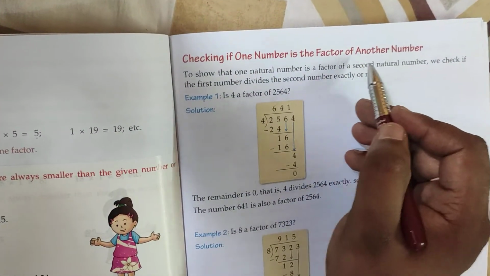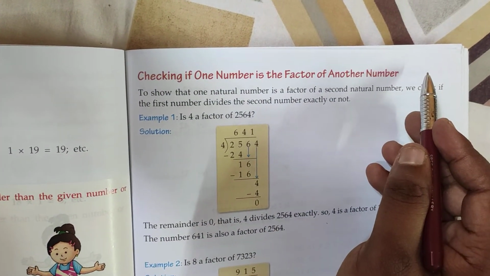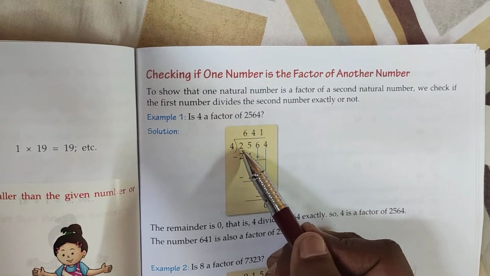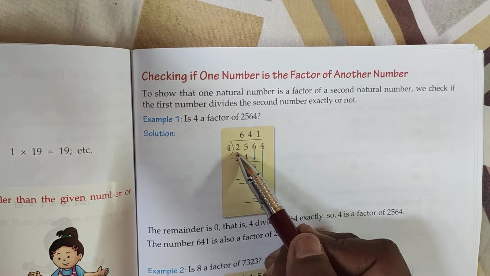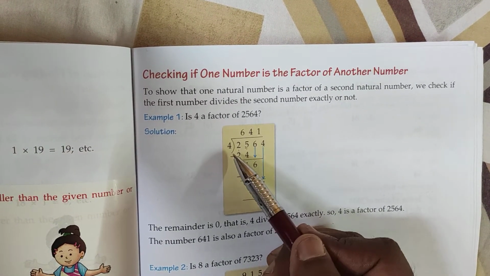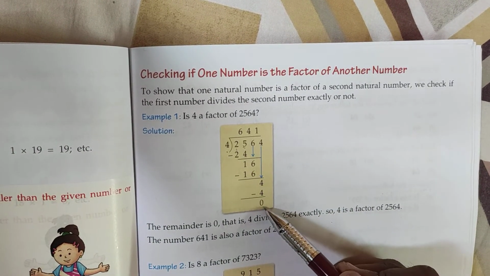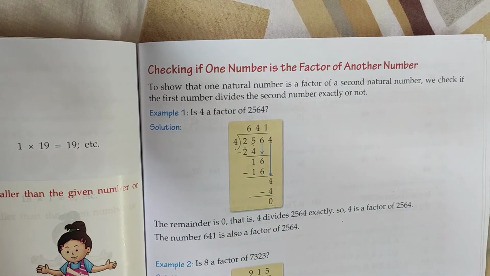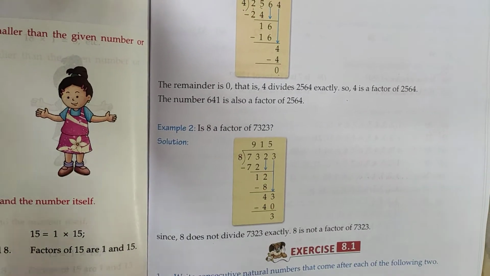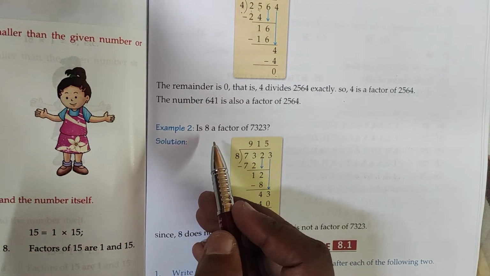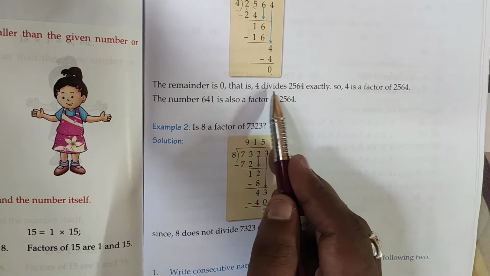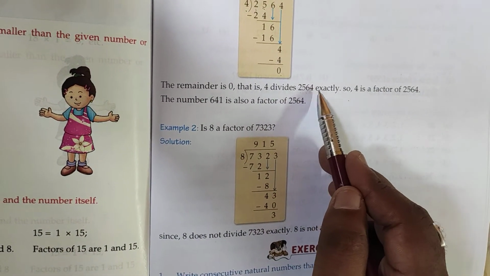Now here they have explained how to check if a number is a factor of another number. Take 2564. If it is divided by 4 and leaves a remainder 0, then we can say 4 is a factor of 2564. I have said this earlier. Here the remainder is 0, that is, 4 divides 2564 exactly.